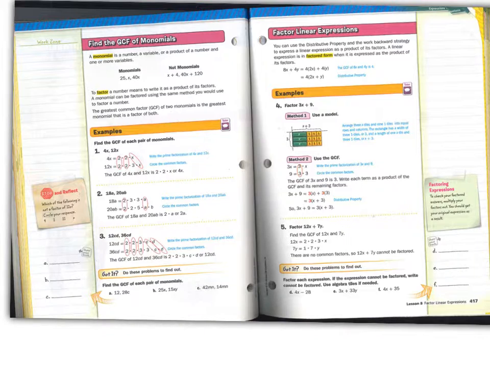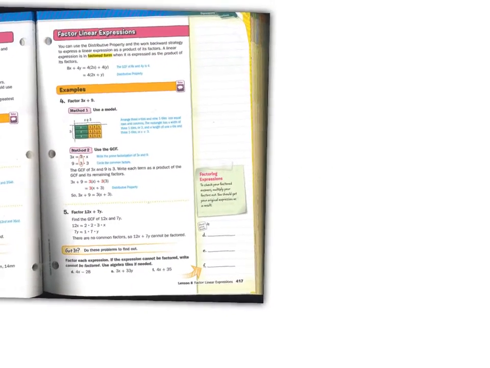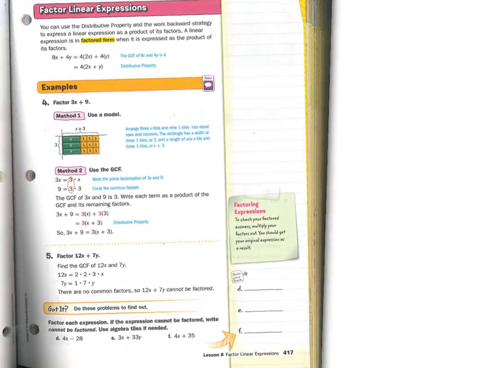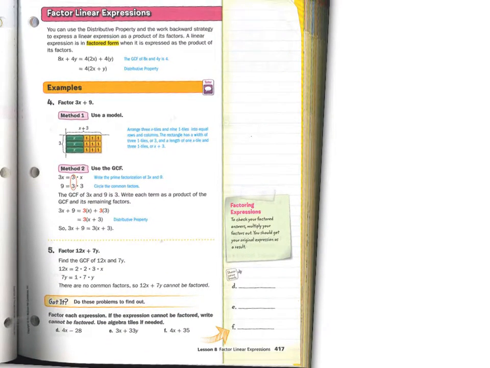Okay, this is just simply the same page again, so I'm going to scroll over here and put this one right here. You can use the distributive property and the work backwards strategy to express a linear expression as a product of its factors. A linear expression is in factored form when it is expressed as the product of its factors. So for example, let's show that.